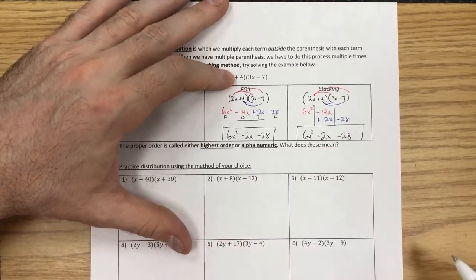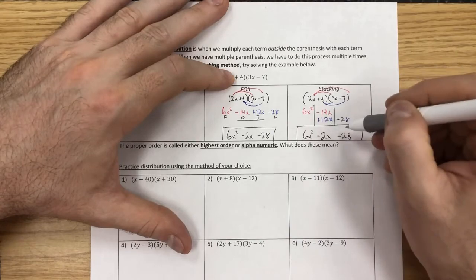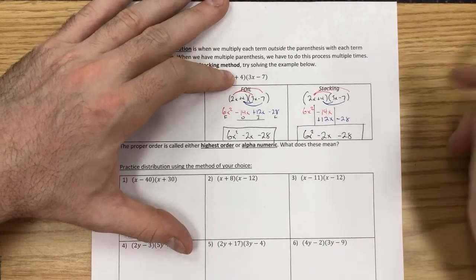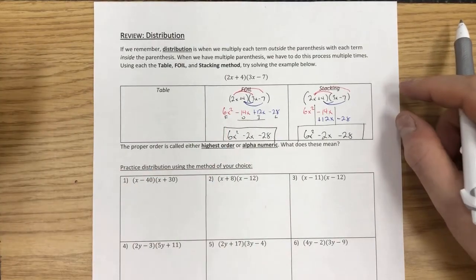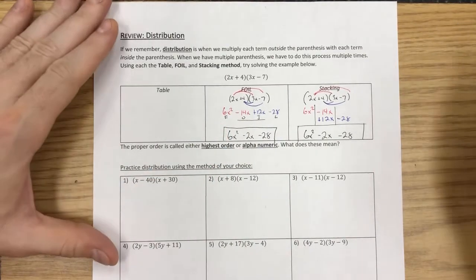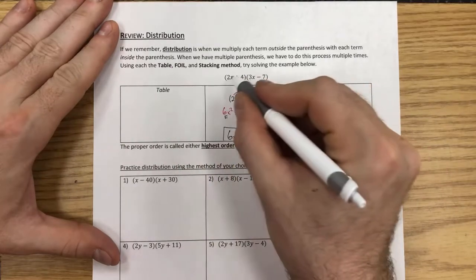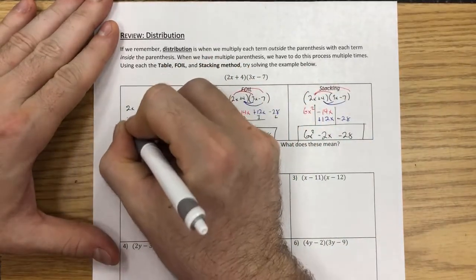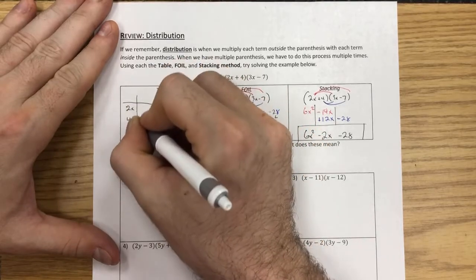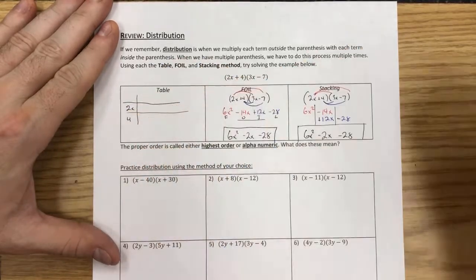We notice we end up with the same answer. Again, this is a little bit more visually appealing when it comes to which terms do we need to combine. That way you don't have to have a huge list of different numbers. The table method is slightly different. The table method says we set up this as a 2x and a 4, and we're going to make those rows in a table.